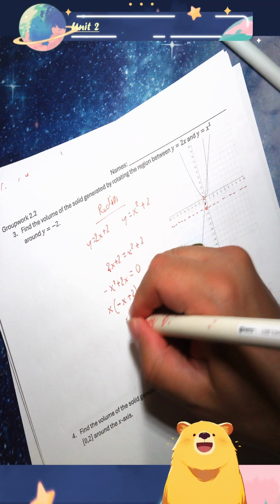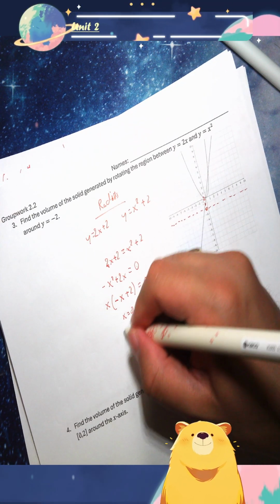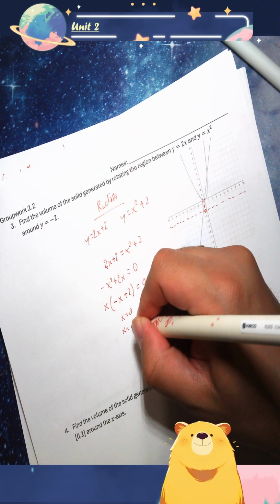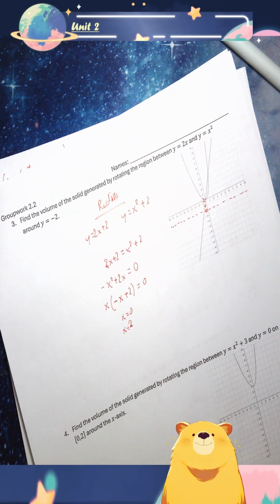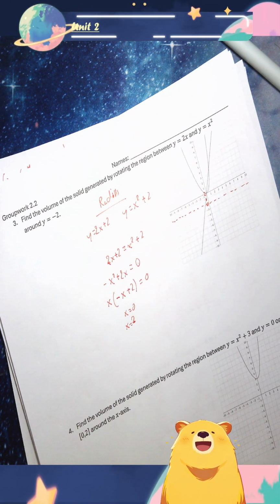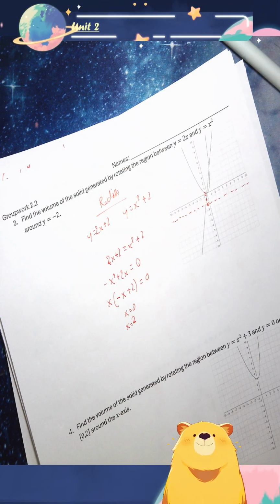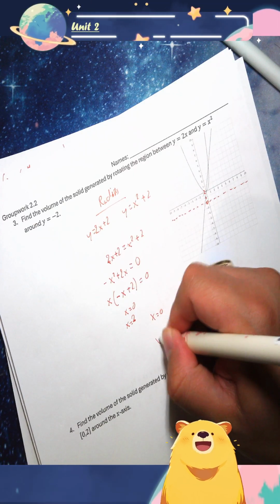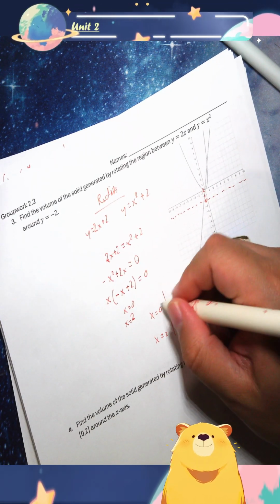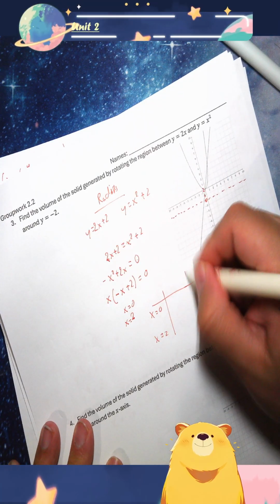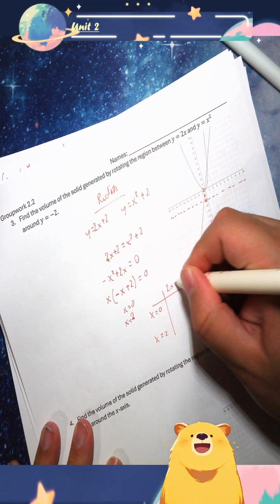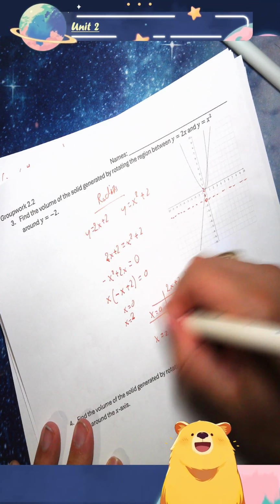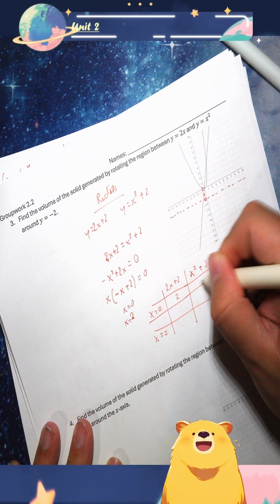So we know they intersect when x is equal to 0, and when x is equal to 2. Which we can also see visually, but we don't know that yet. Okay. So now we need to make a table for when it's on the top and the bottom. 2x plus 2, x squared plus 2. We know when x is 0, this is going to be 2 and 2.